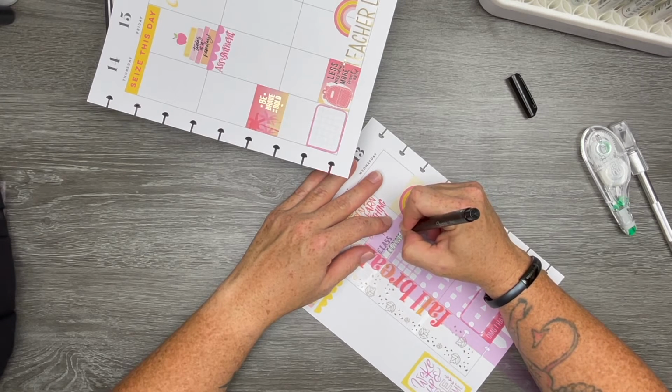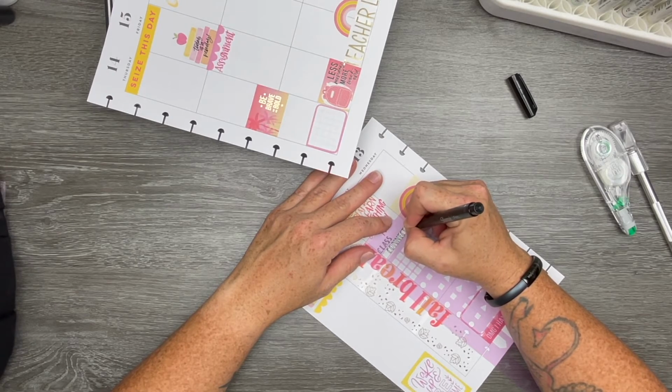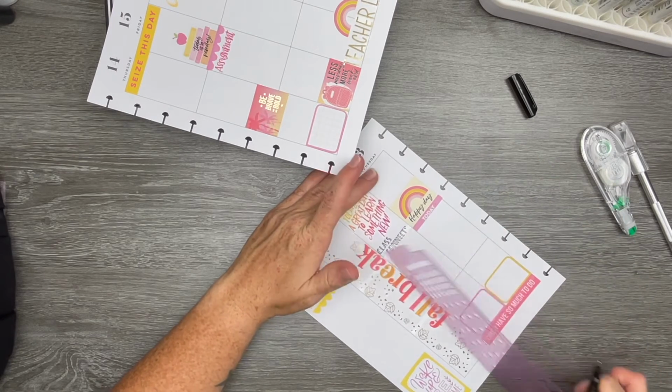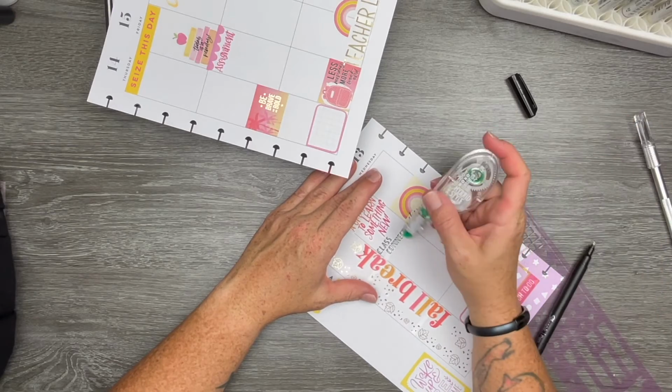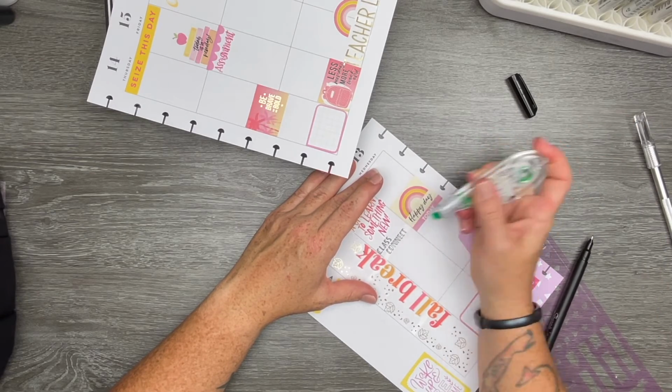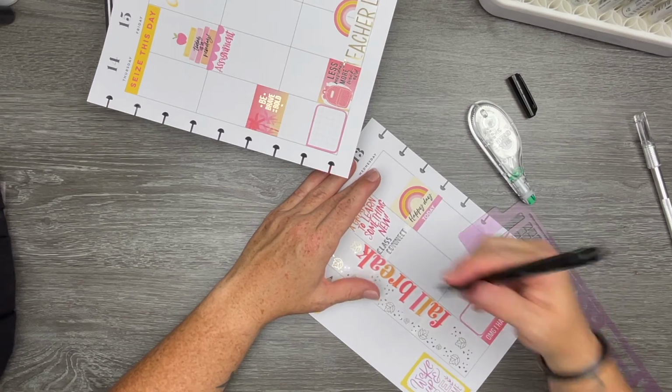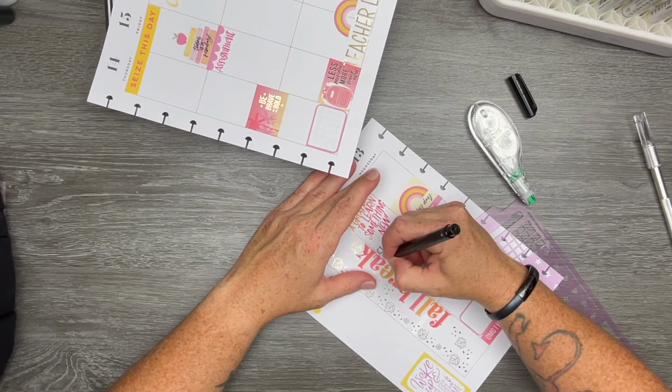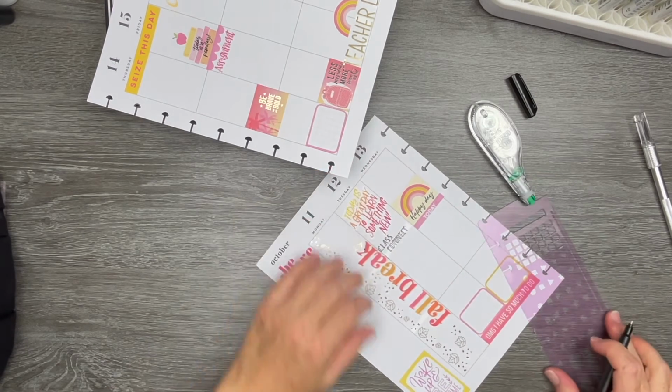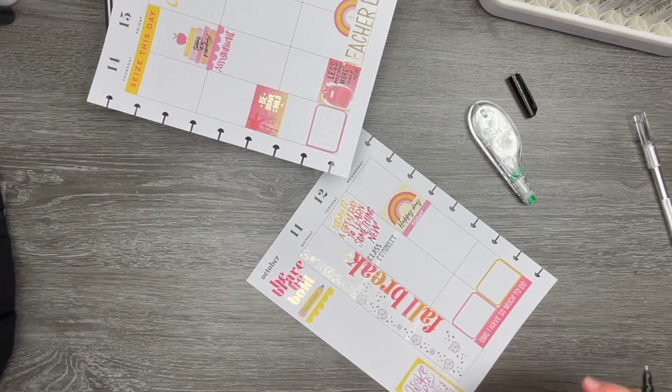I also will not slide the stencil. Oh, there's no S. I will pick it up. Okay, so there's his class connects.